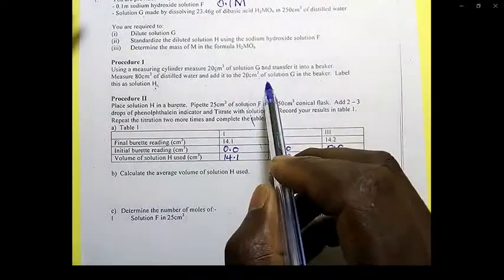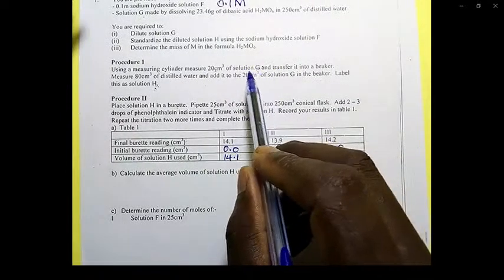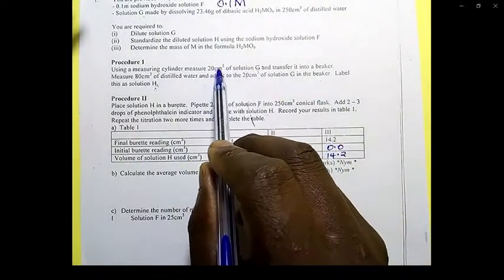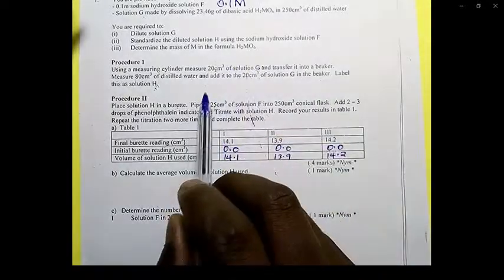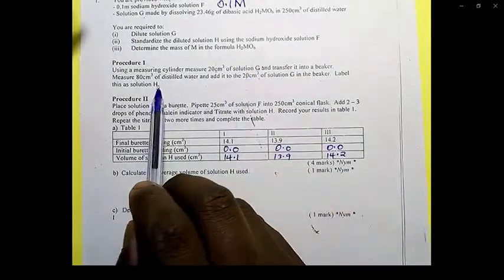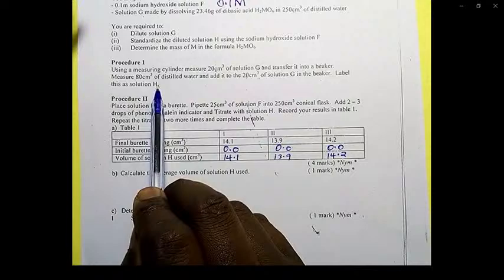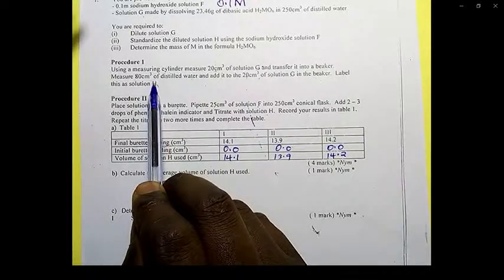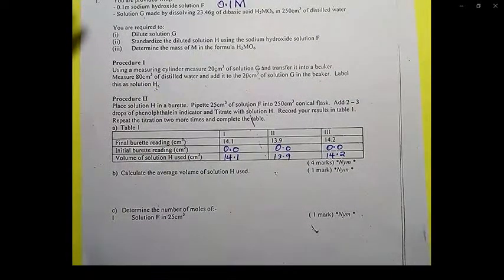That same number of moles will be equal to the number of moles in 100 centimeters cube of solution H. The number of moles will remain the same while concentration will change.